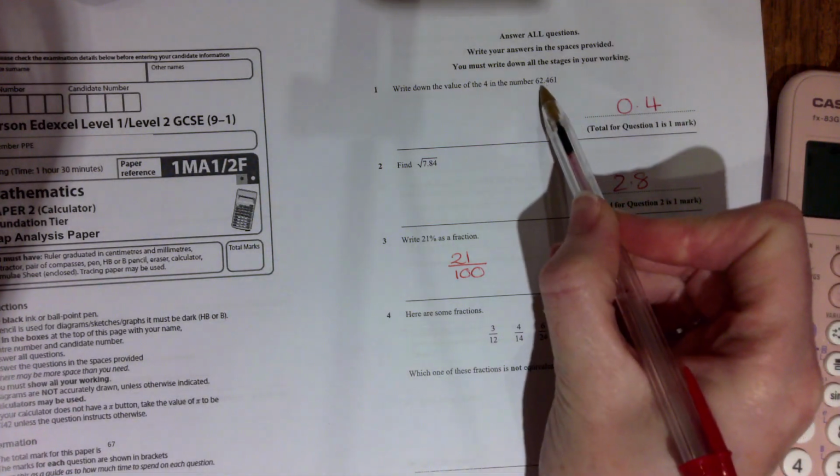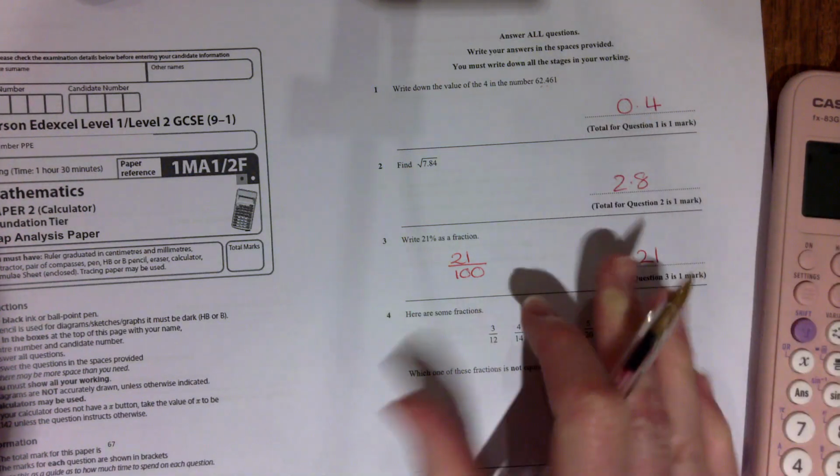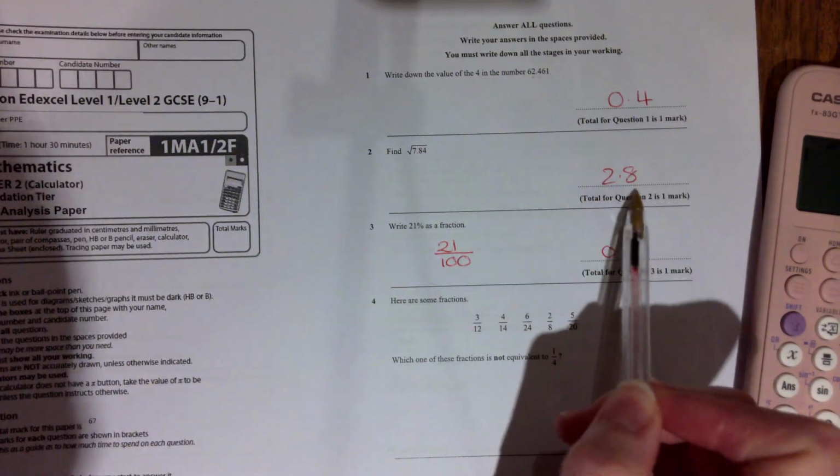Well, if we just look on here, it is going to be 0.4. It is 4/10, so your value is 0.4. Find the value of 7.84, square rooted, literally put it in your calculator.